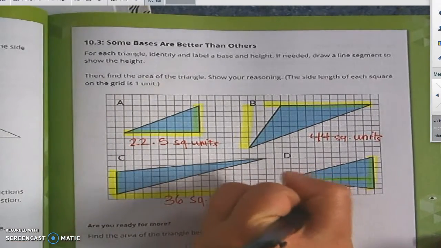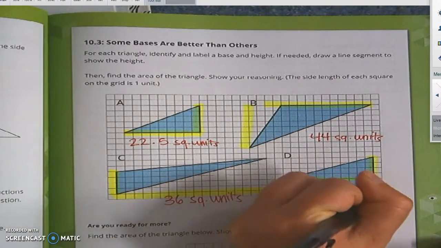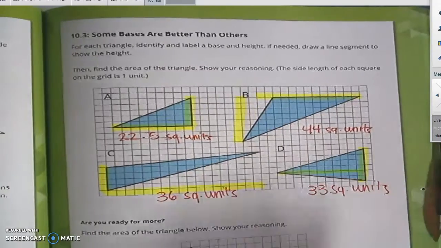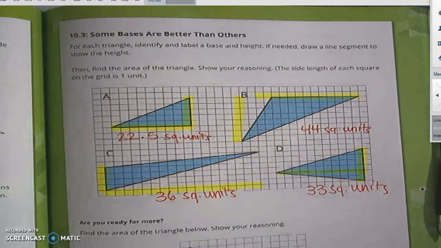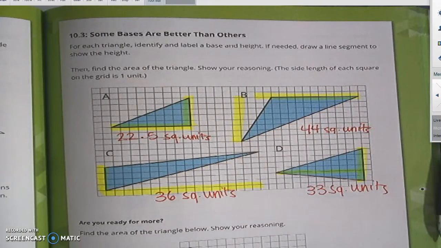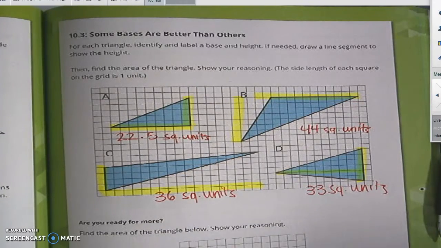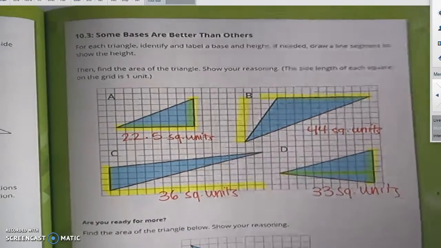And for D, 33 square units. So if you and your talking partner got something wrong, take a minute, look back over it, see if you can figure out what you did wrong.